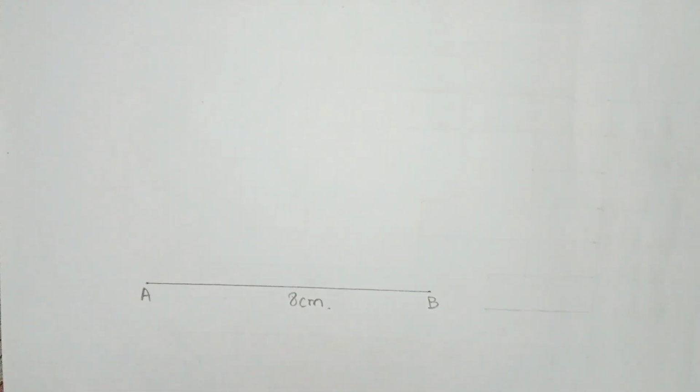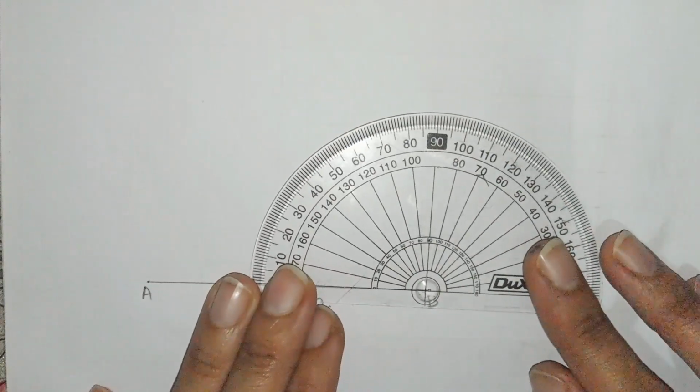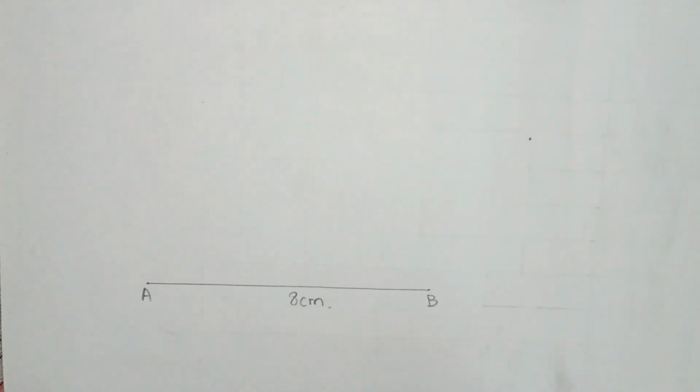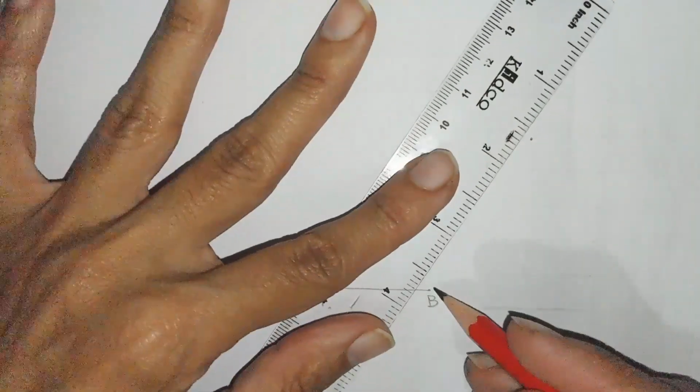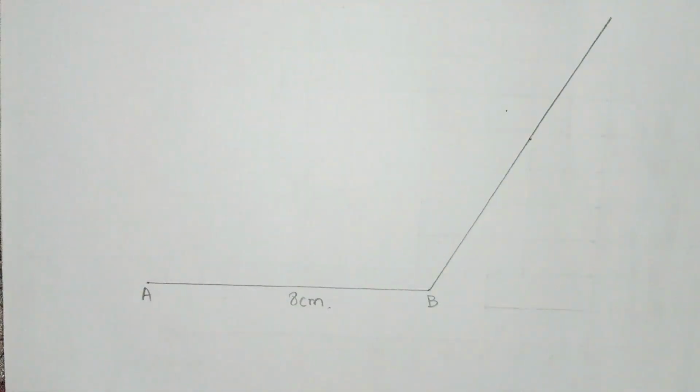First, making the angle of 90 at point B. Now, students, I am marking the angle of 120 at point B. This is the angle of 120. Now I am marking the line of BC, which is equal to 5.5 centimeter.